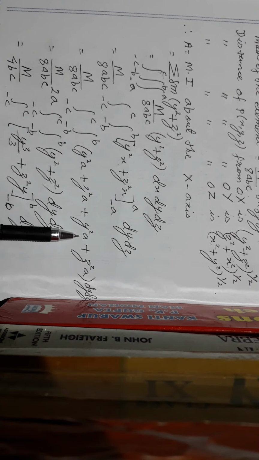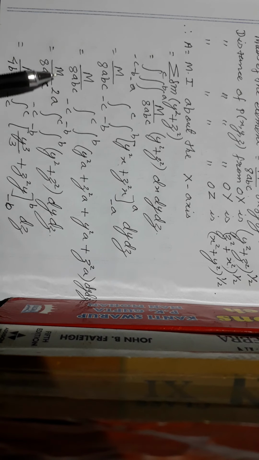So we try to take common 2a. When we take 2a common, we get m by 8abc into 2a, and the integral from minus c to c, minus b to b, of y squared plus z squared dy dz. So 2a will be cancelled, and we get m by 4bc times the remaining integral. Then we try to integrate this with respect to y.